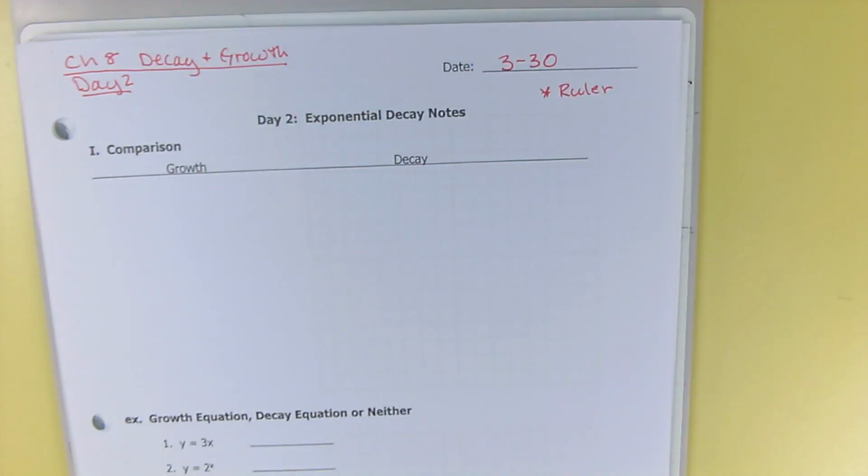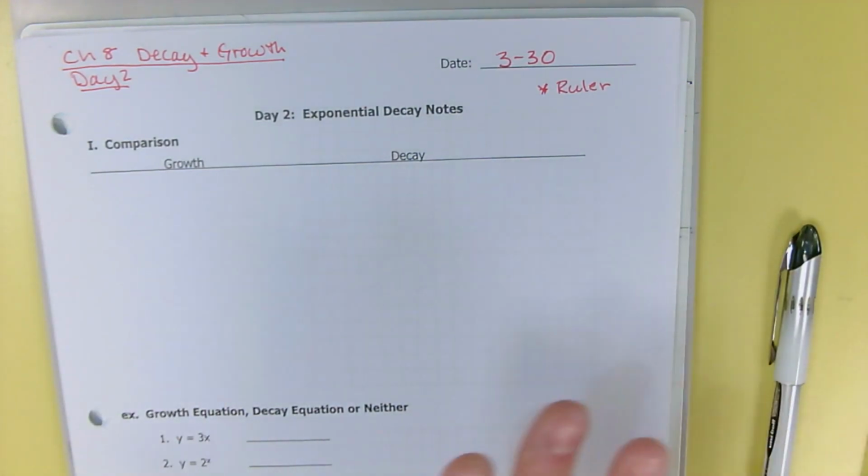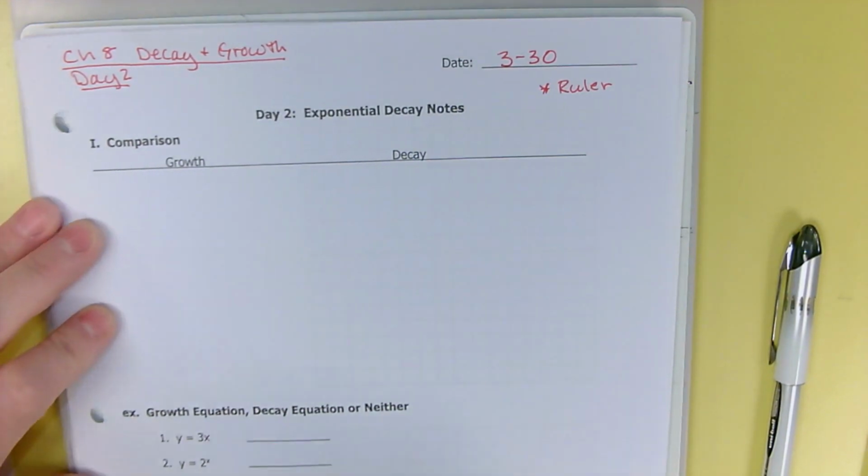Okay, so this is day 2, exponential decay. What we're going to do is on the left, we're going to put growth notes, and on the right, we're going to put decay notes. And then in the middle, we'll put what they have in common so that you know what carries over from what we learned yesterday.